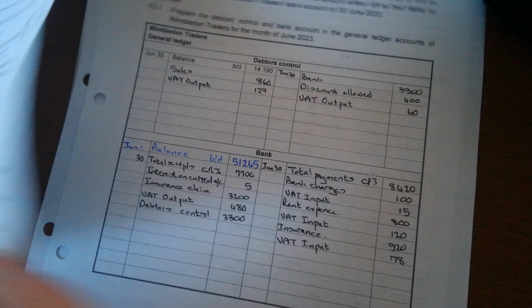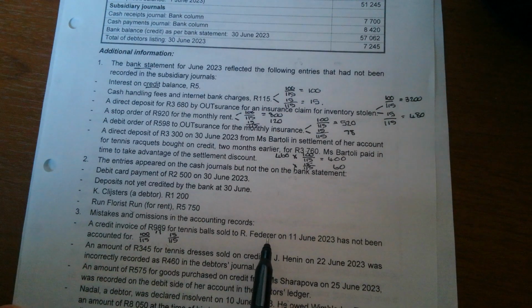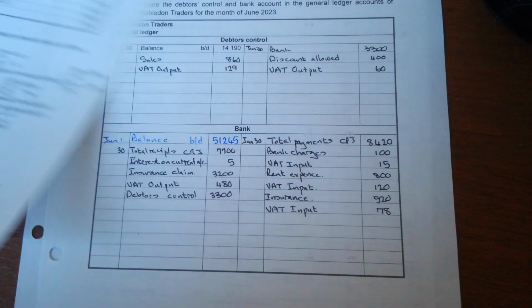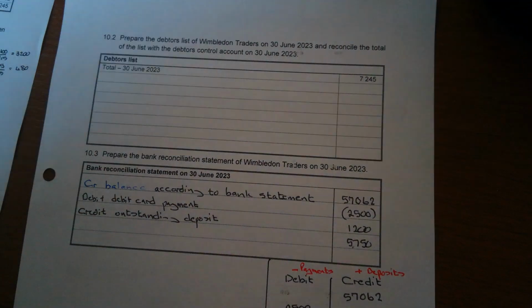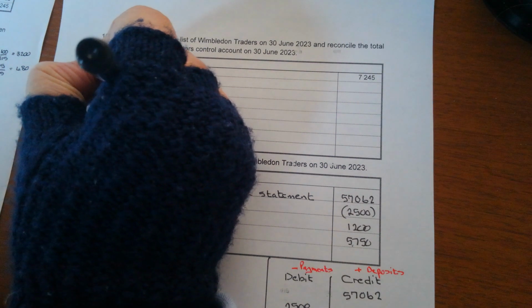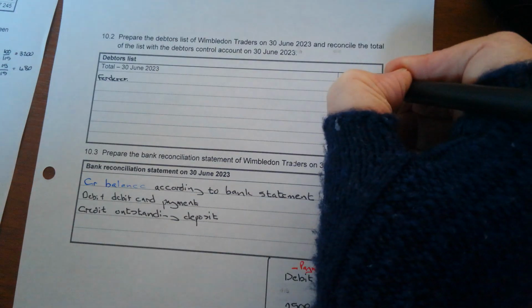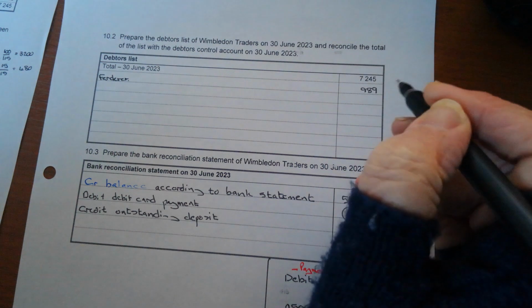Okay, this entry was to Federer and we sold to him. The total amount that he owes is 989. So in his personal account, you will not split that amount. You will just show in the debtors list that Federer owes a total amount of 989, so the debtors will owe us more money.